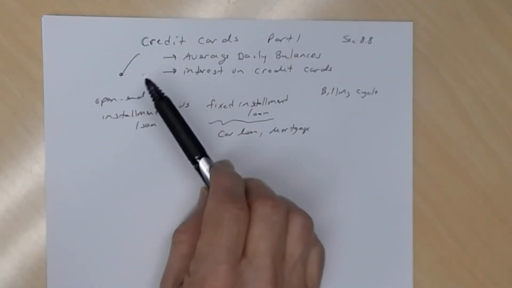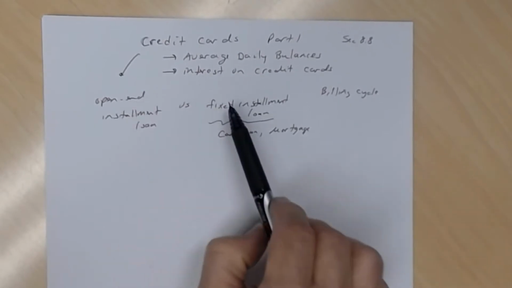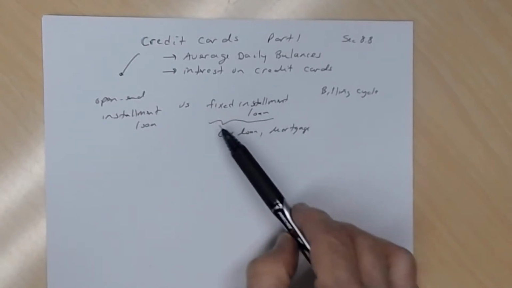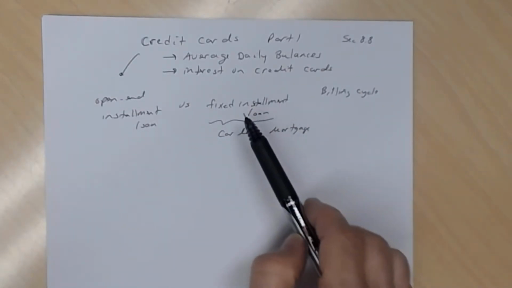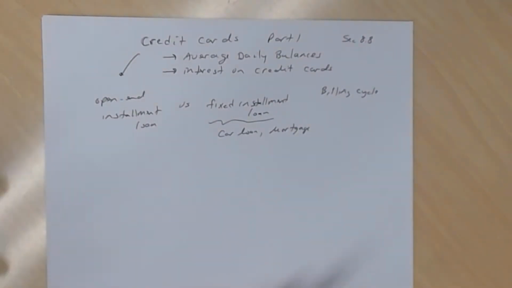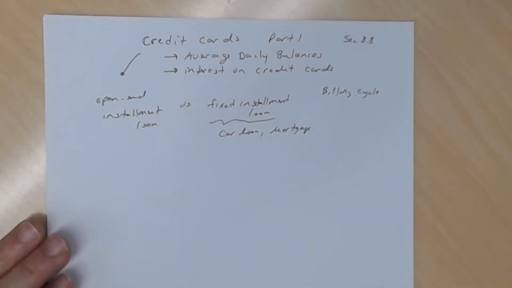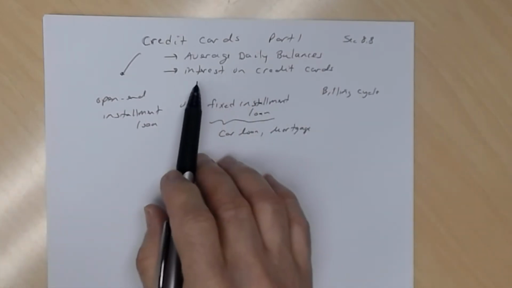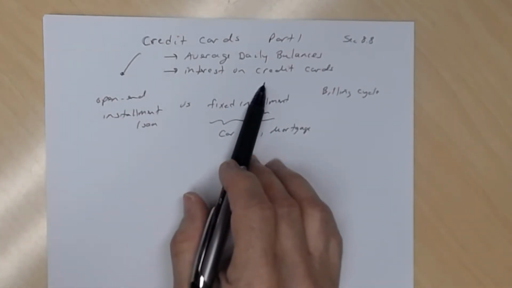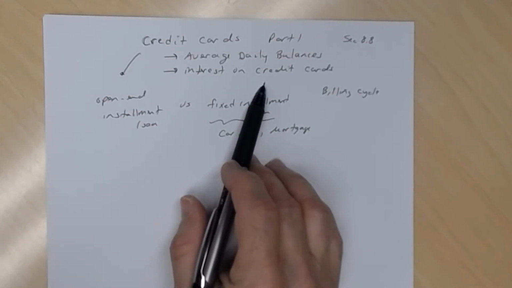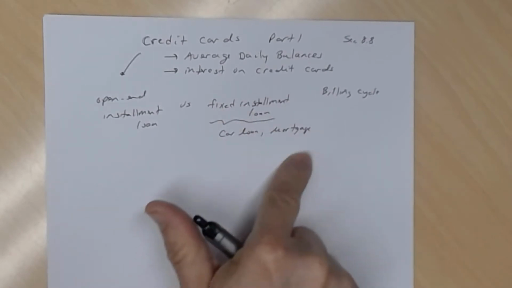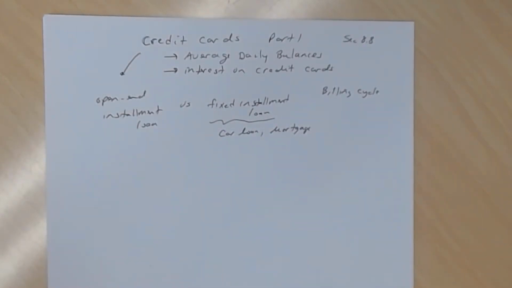Okay, so keep in mind that credit cards are open-end installment loans, and car loans and mortgages would be fixed installment loans. One other thing I have to mention is that when we use the formula to determine interest on a credit card, the units will be different than for a fixed installment loan. We're going to talk about that when we get to it.